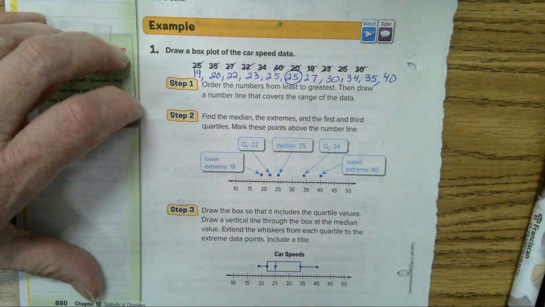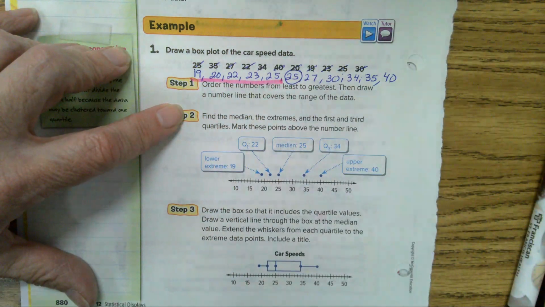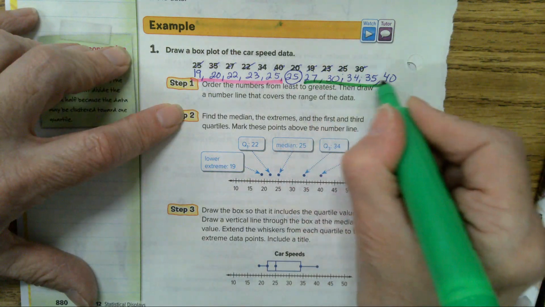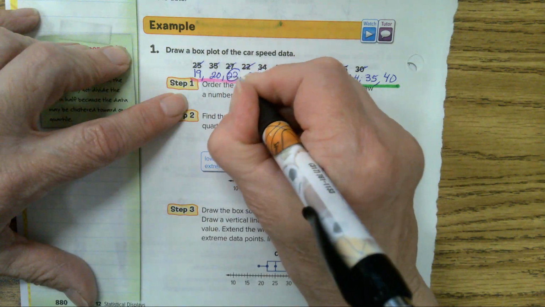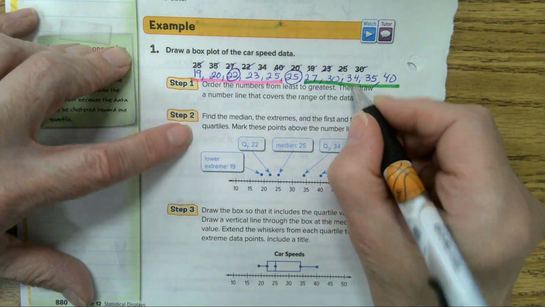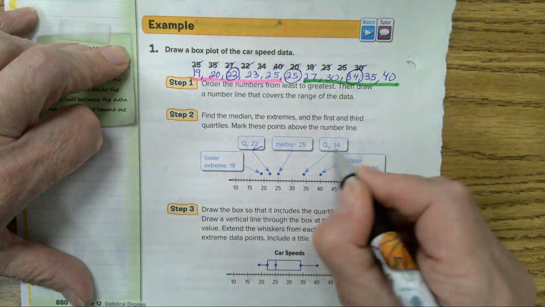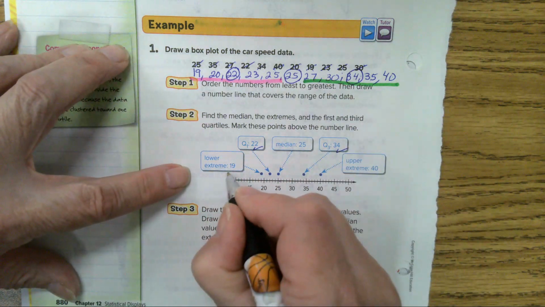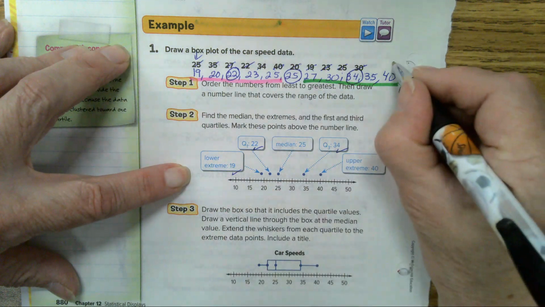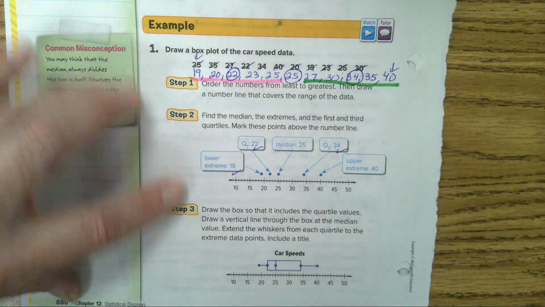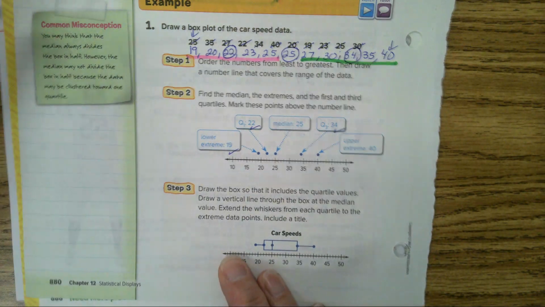Now we have our upper and lower. This is our lower, and this one is our upper. What's our middle number in the lower? 22. What's our middle number in the upper? 34. Yep. Q1, Q3. Your lower extreme, 19. Your upper extreme, 40.